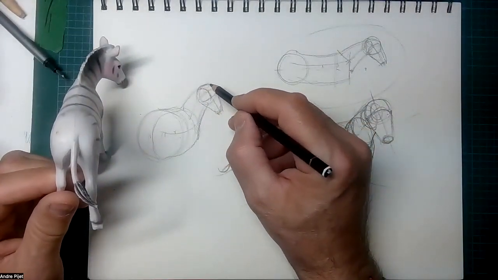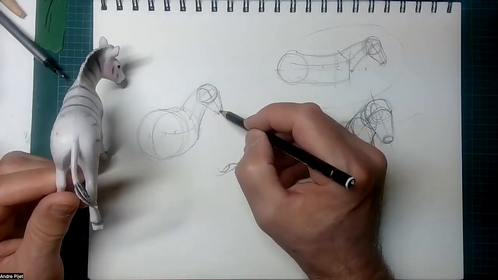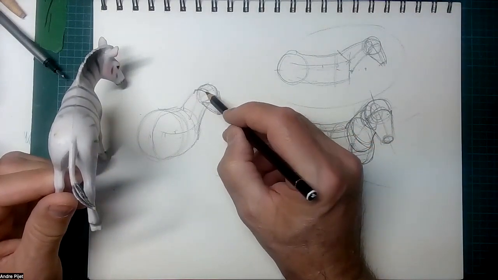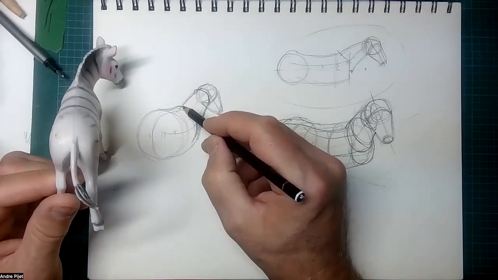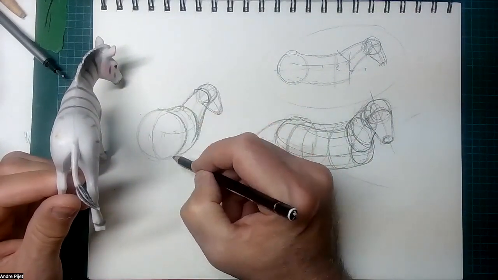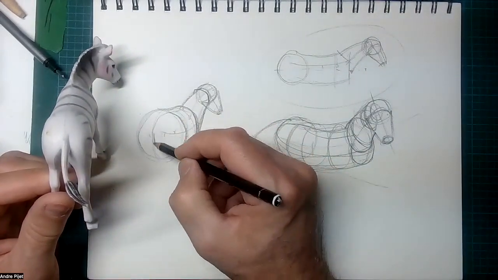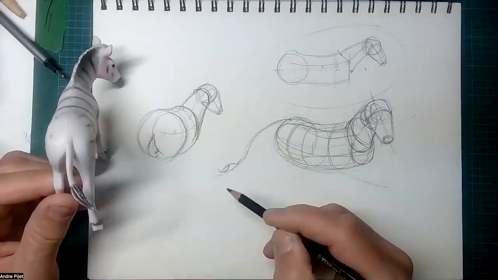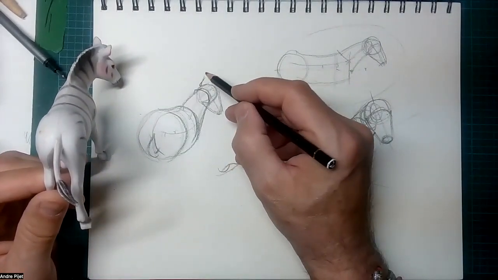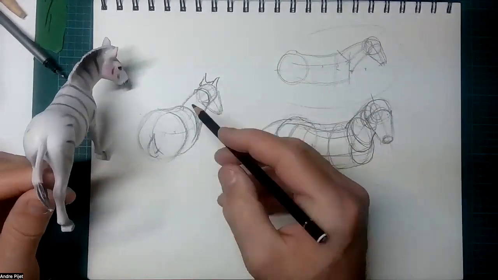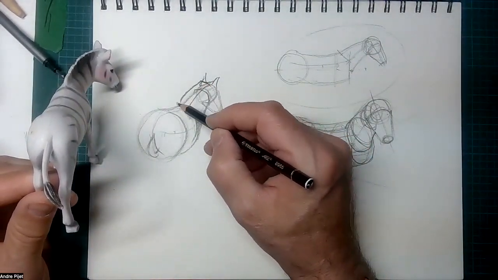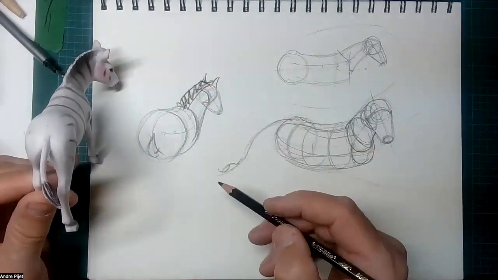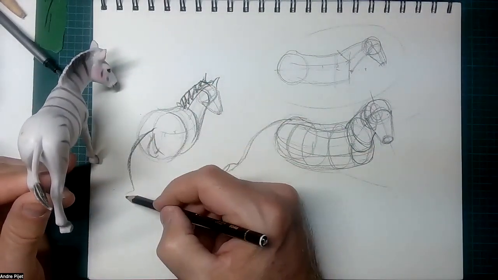So you have the foreshortening of the animal with the geometric forms of the neck, of the torso, and of the buttocks. And here, of course, you're going to have the buttocks, and you can add the ears there. You can also add the hair there, some kind of hairy part that the zebra has. And you have, of course, the tail, whatever.